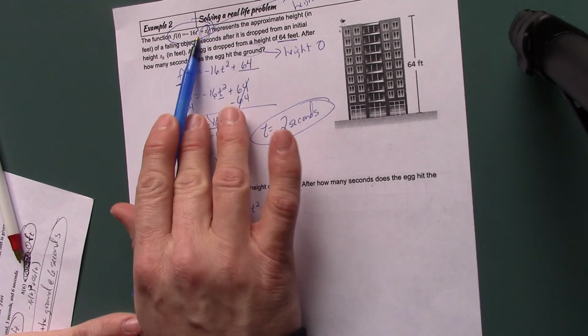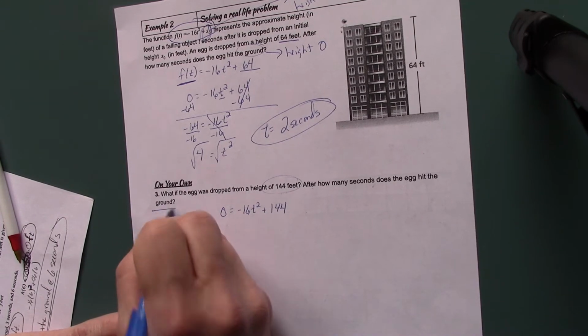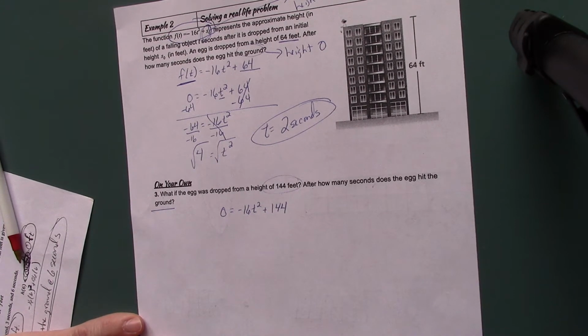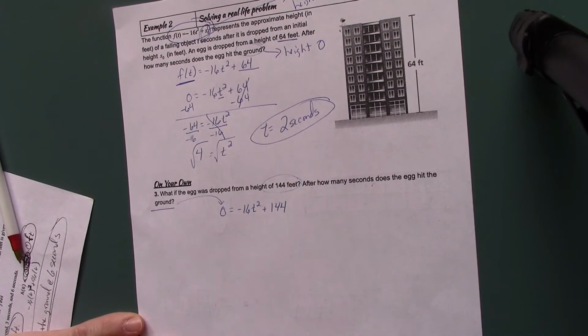Similarly, on the next problem, I've already written down the formula because I'm using the same formula it gave me, and I'm plugging in my initial value, which in this case, it tells me is a height of 144. And it says, again, the ground. Now, if it said how long till it would hit me in the head, maybe I would put 5'6" there, or whatever it is, okay? But it's not saying that. It's saying to the ground. The ground, again, is how I got height 0 here.